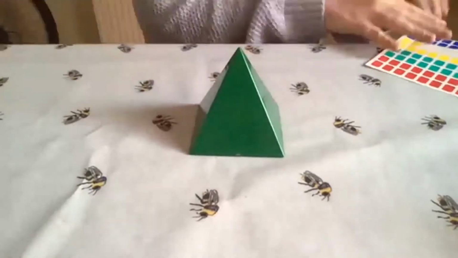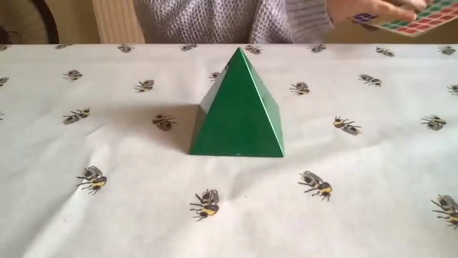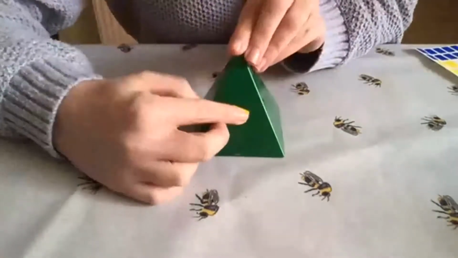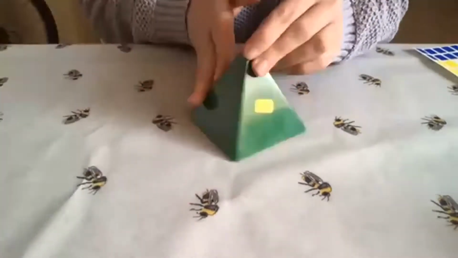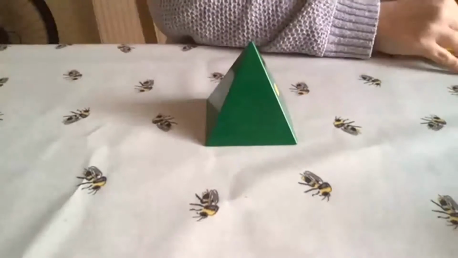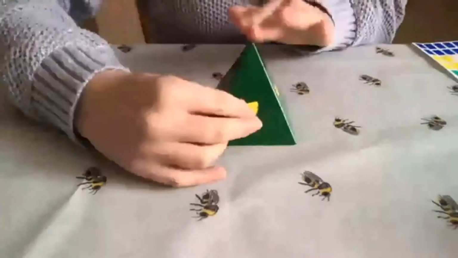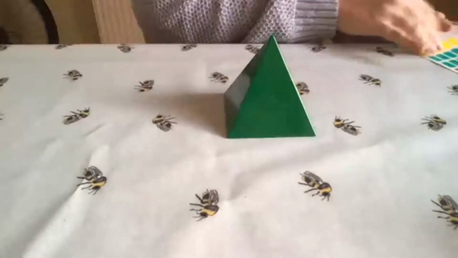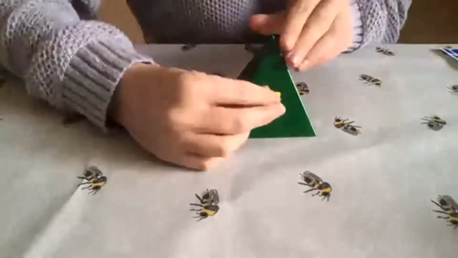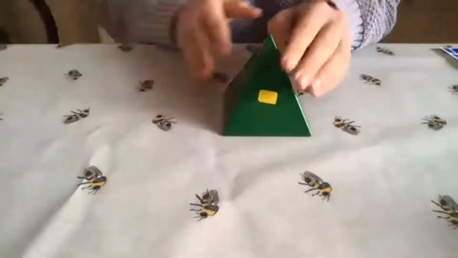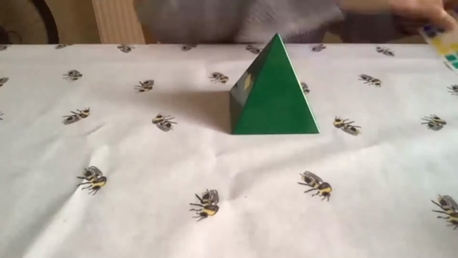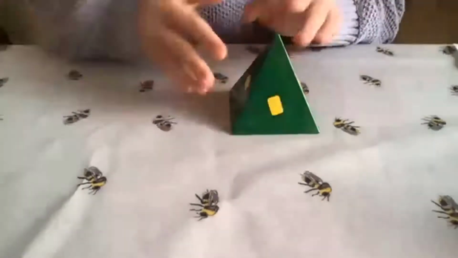So let me use my stickers again and count how many faces a pyramid has. So I'm going to put a sticker here for 1, turn it round, 2, 3, 4.